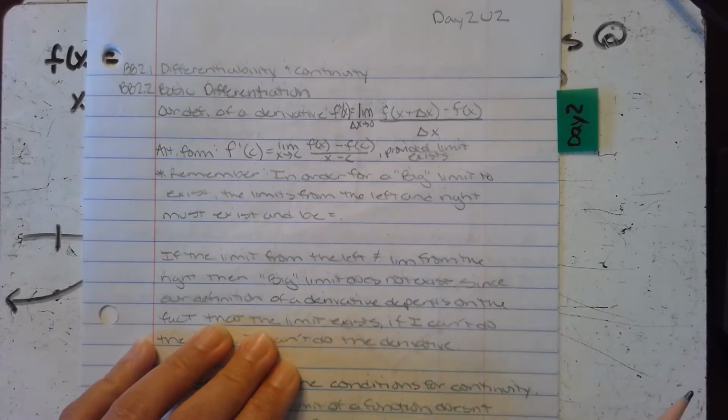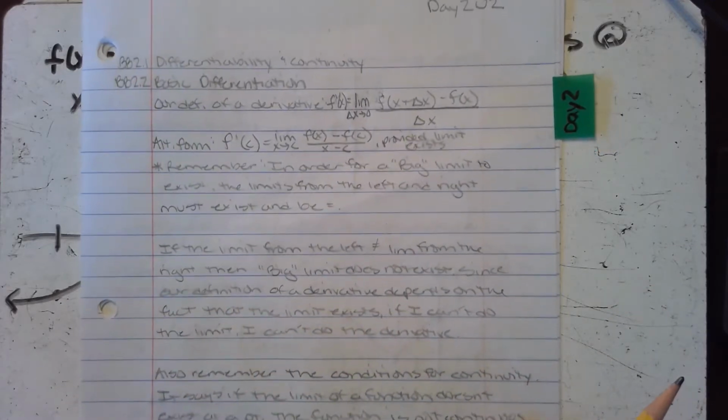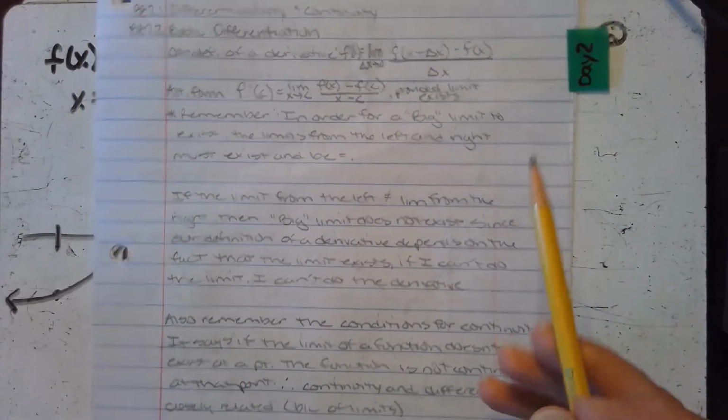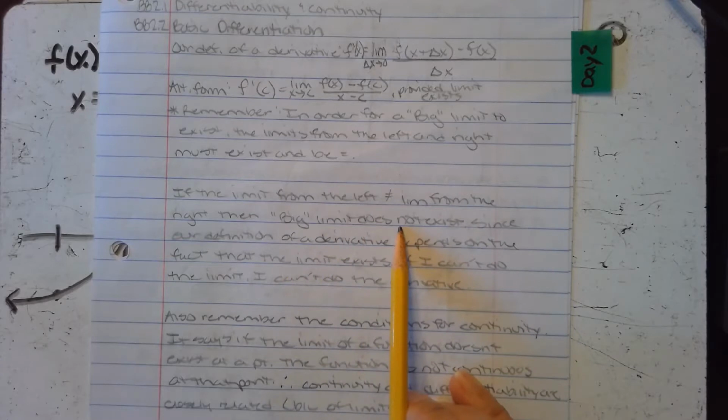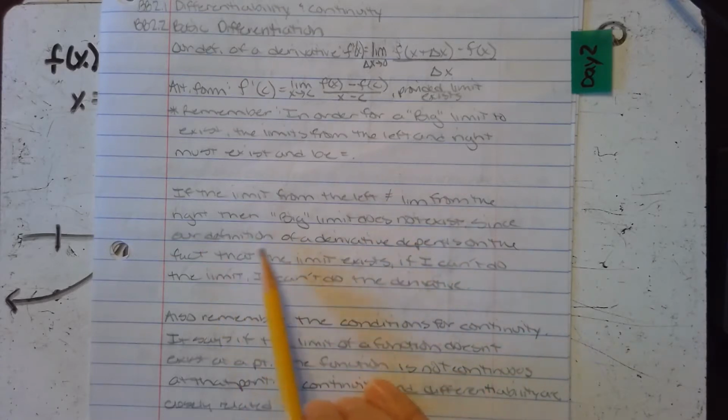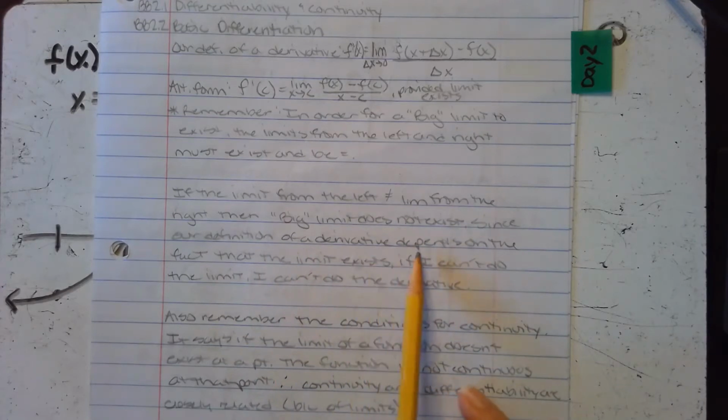All right, moving right along. If the limit from the left does not equal the limit from the right, then the big limit does not exist. We've taken a look at that before. Since our definition of a derivative depends on the fact that the limit exists, if I can't do the limit, I can't do the derivative.